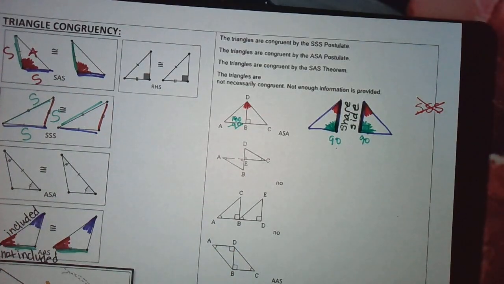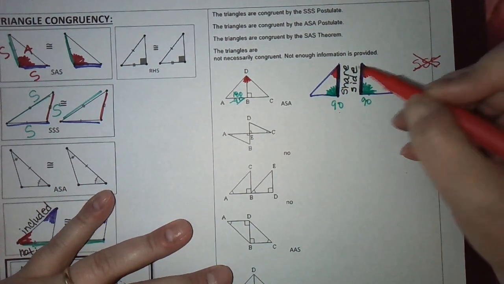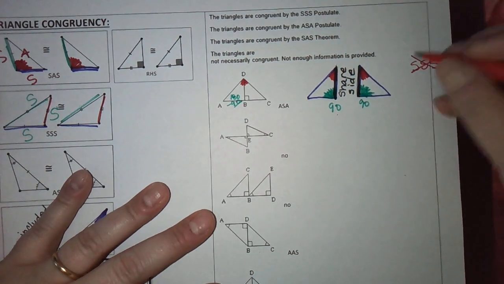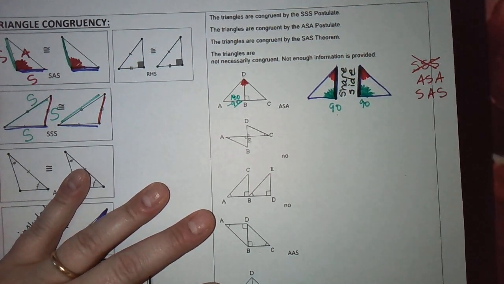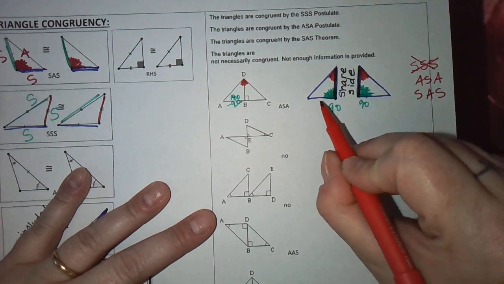Okay, the question is, are these sides in between the angles or not in between the angles? So are we going to have ASA or SAS? Well, we have angle, side, angle.